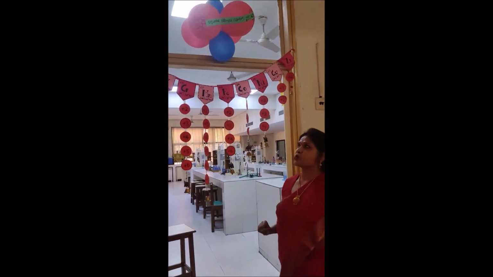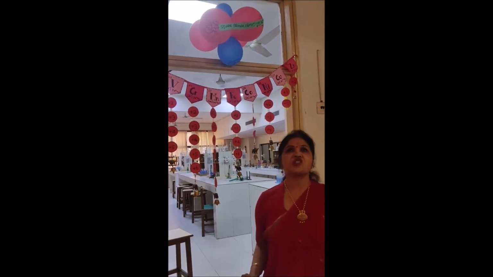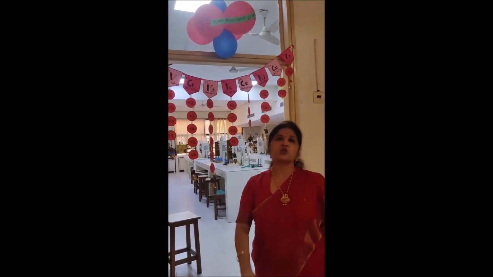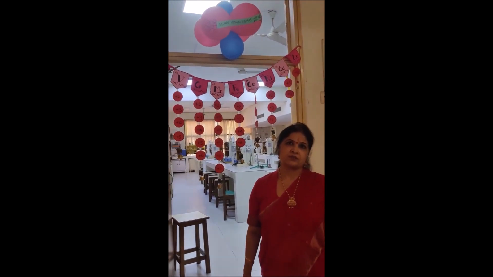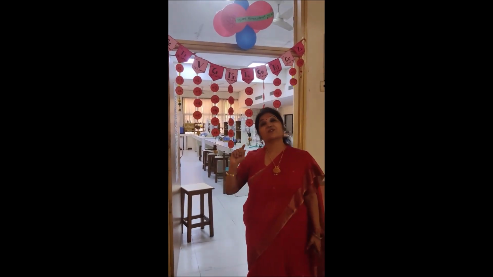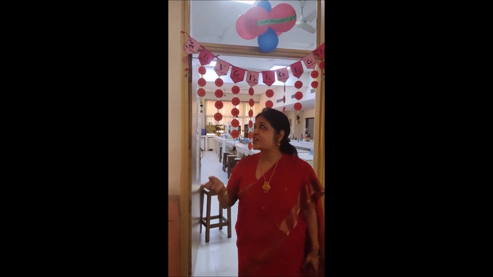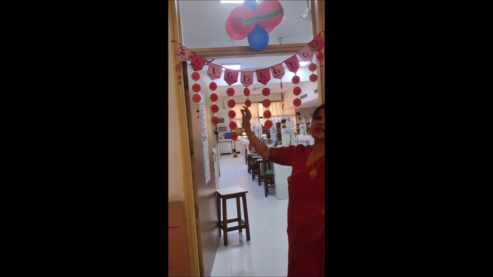Okay, now 2-3 more questions. If I ask, name the transition element which does not show variable oxidation state. Ma'am, zinc and scandium. No, not zinc, only scandium. Zinc is not a transition element, as we have already discussed, because its d orbital is completely filled, right? So for naming one transition element, the answer will be scandium, because scandium is a transition element.